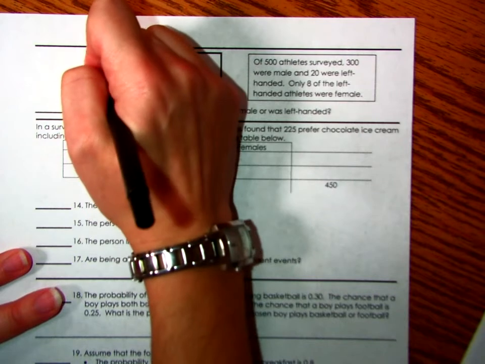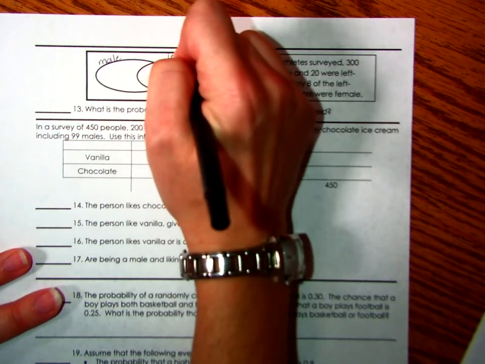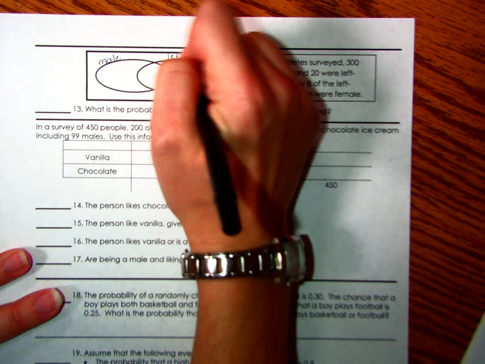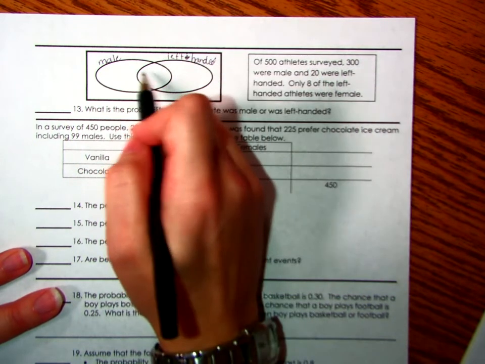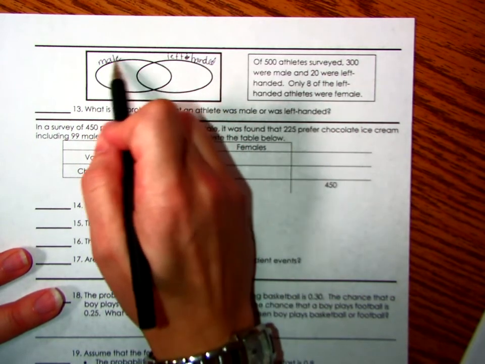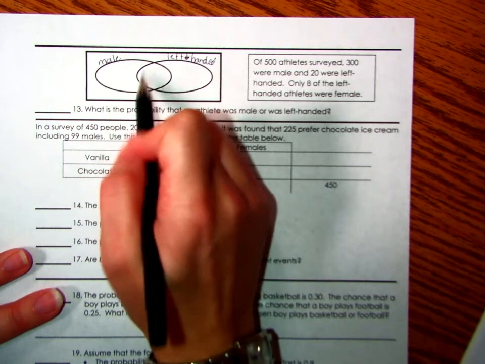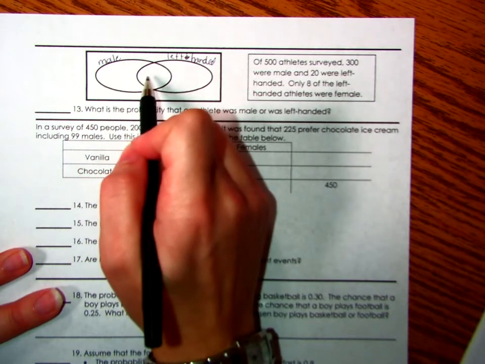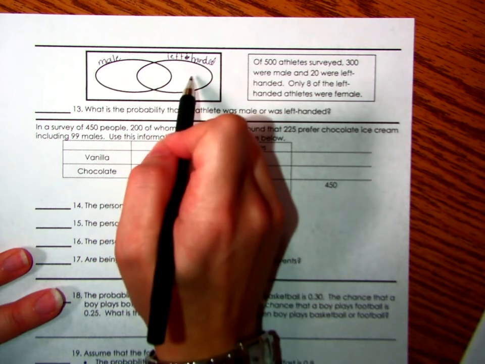So as weird as this is, I'm going to call this male and I'm going to call this left-handed. So that means that this whole section here represents all the males. This represents males that are left-handed. And then this would represent left-handed females.